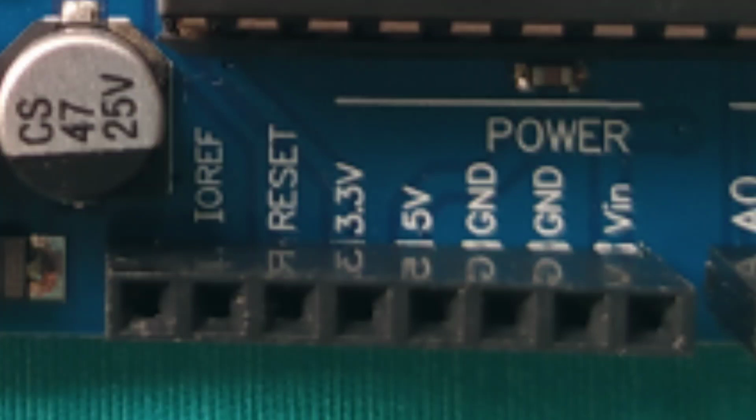It has power pins which function as a voltage source to the input interface sensors and output devices. It can be used to supply 3.3 volts and 5.0 volts.